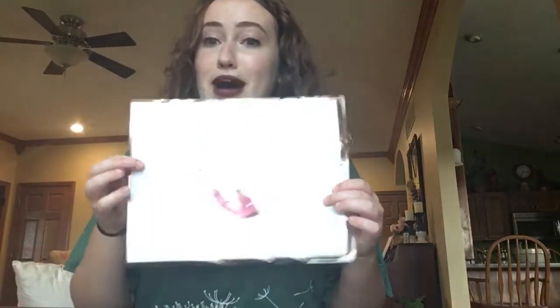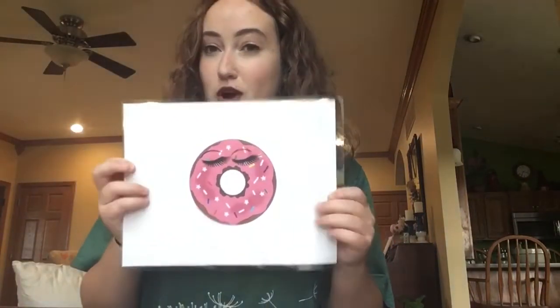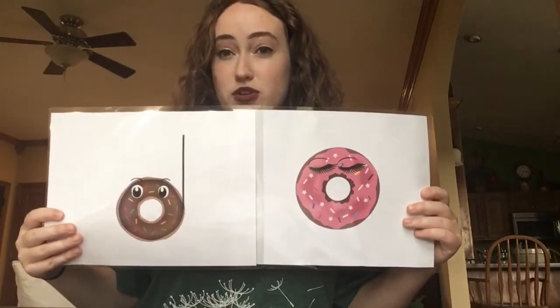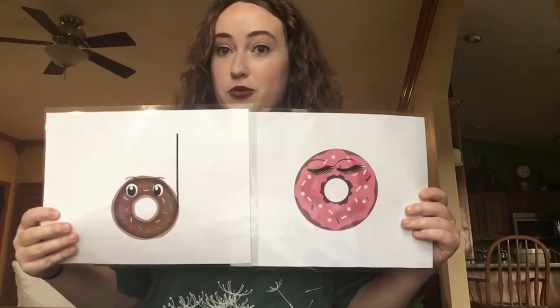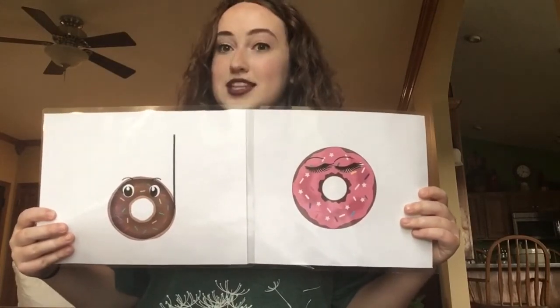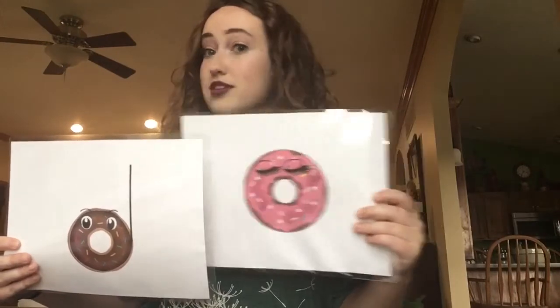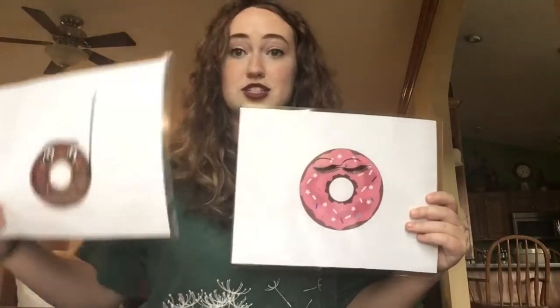And our friend that I want to introduce you to for the whole note is Mama Donut, the whole note. So if you can see, Mama Donut and Baby Donut look very similar, except for what is the difference? The difference is that Baby Donut has a stem, and Mama Donut, the whole note, does not have a stem. She's just one big circle.